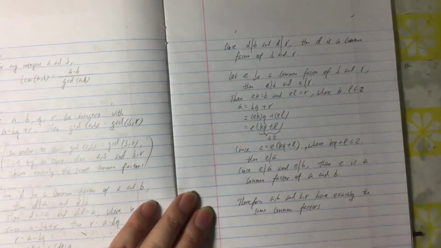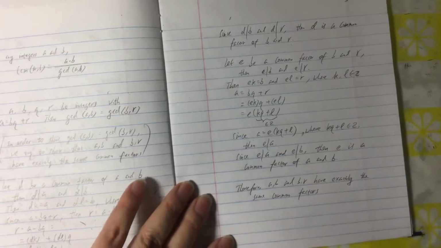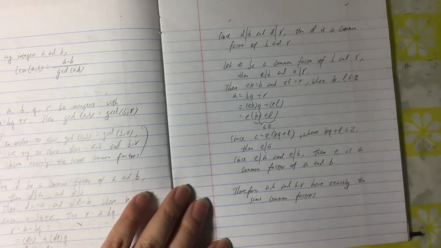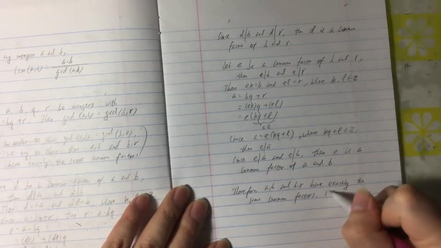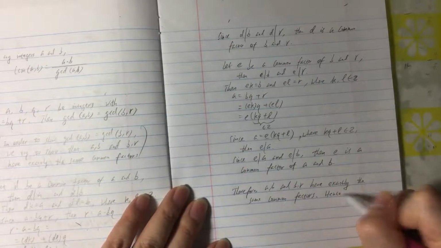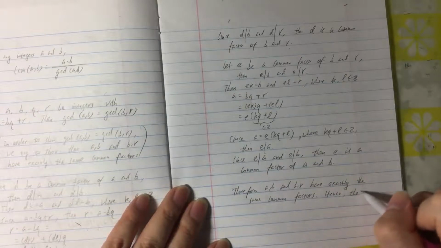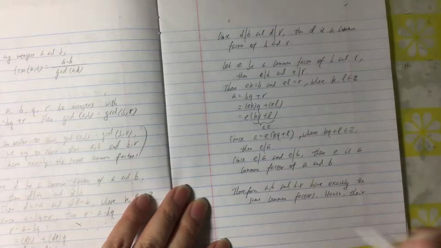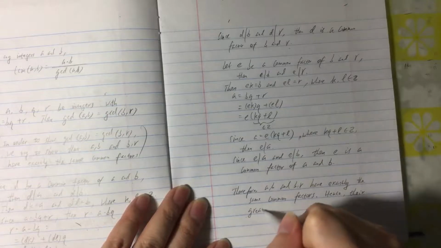If they have exactly the same common factors, their greatest common factor must be the same.